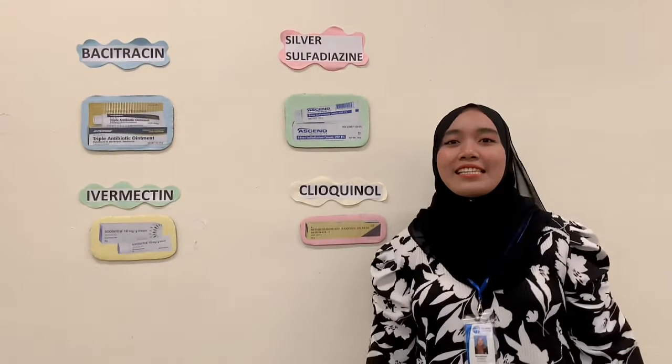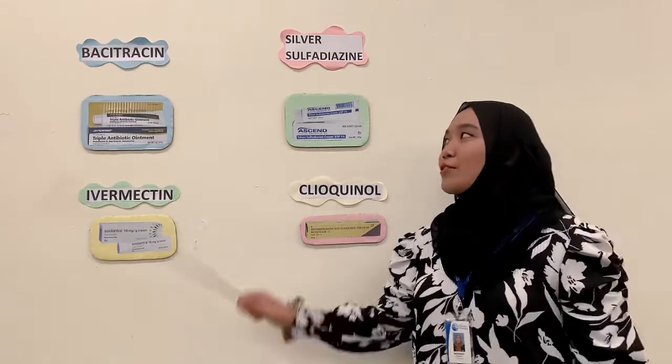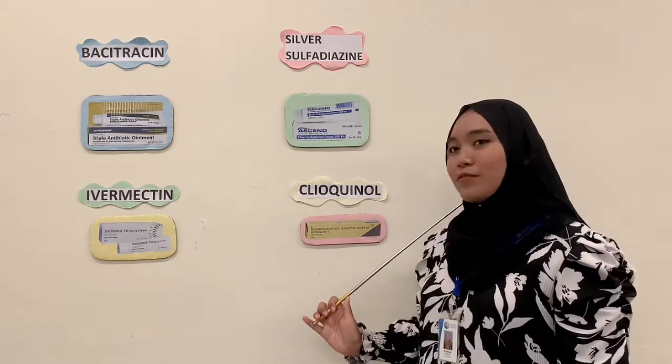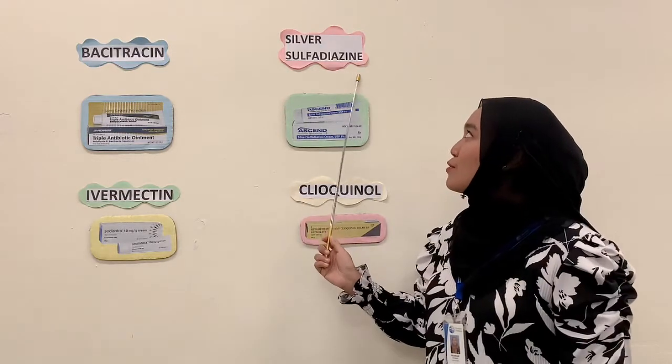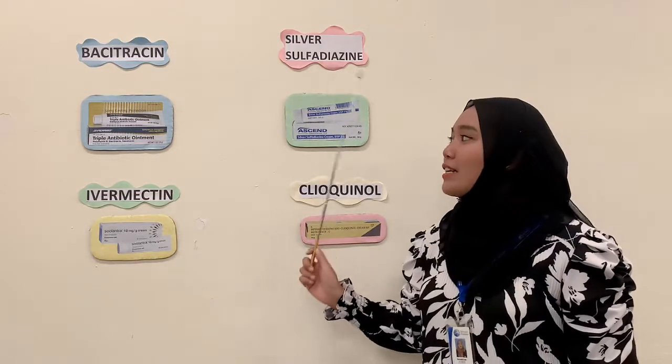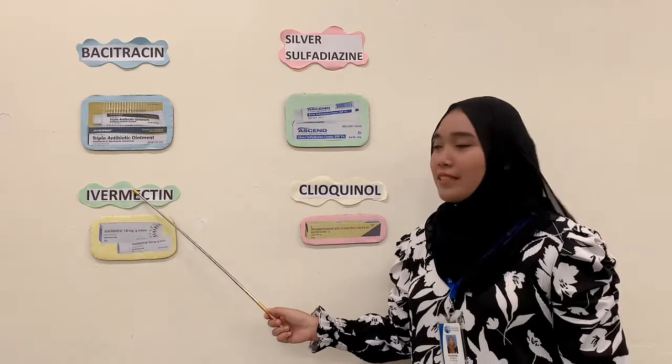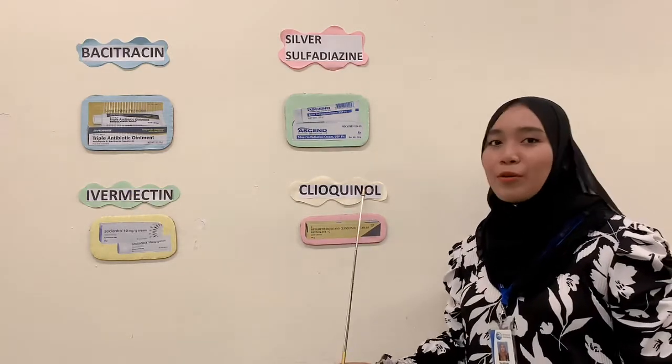Okay, so the next is examples of drugs. The first is bacitracin. Second is silversulfadiazine. Third is ivermectin. And lastly is chloroquine.